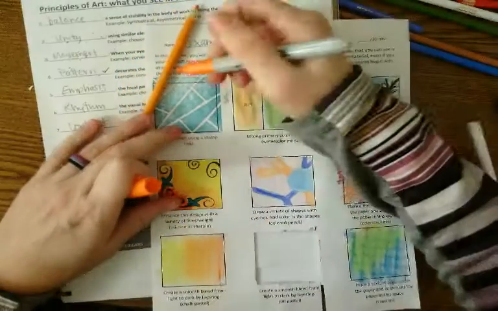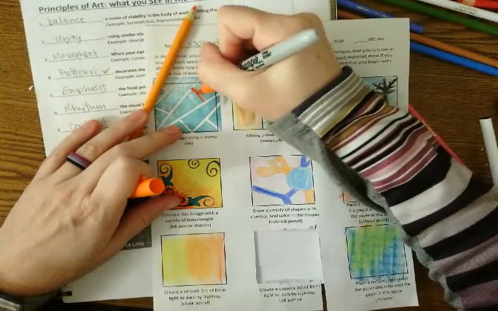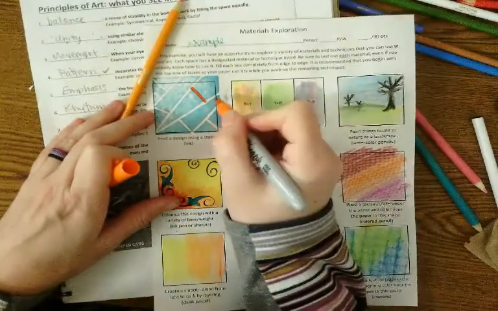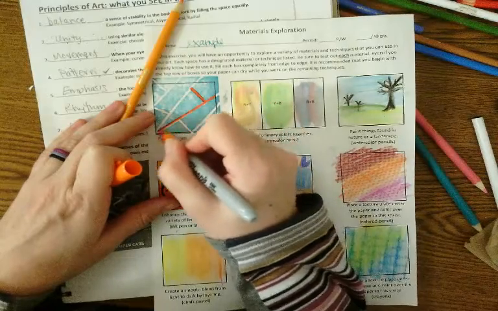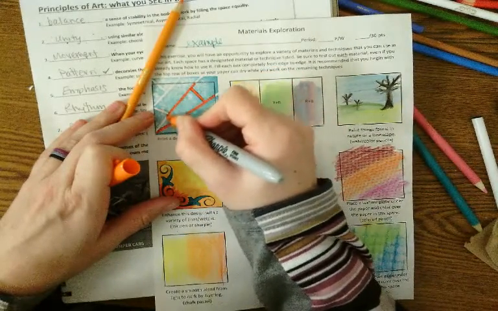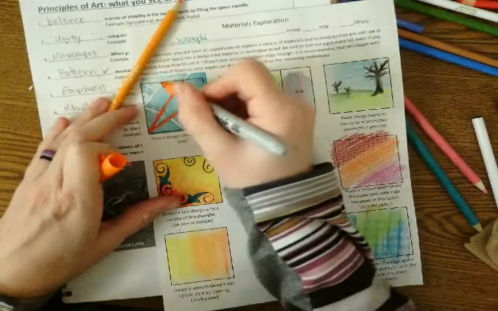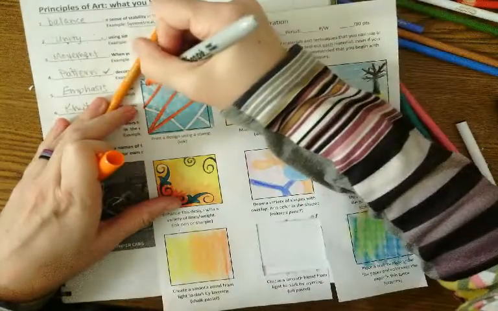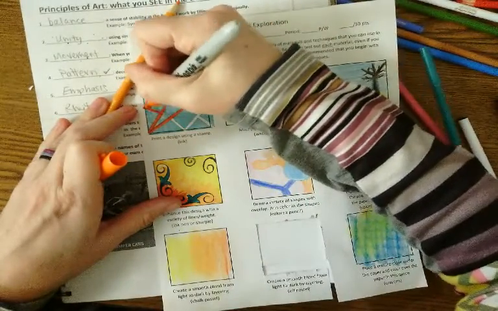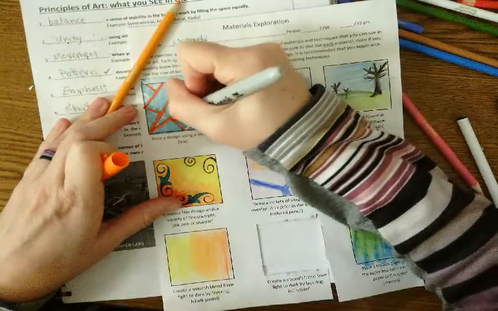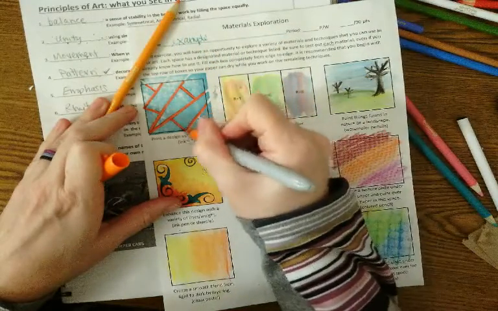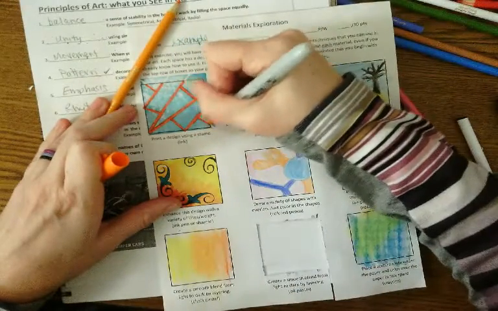So maybe I come back in here, and in my in-between space, I'm working with my opposite colors, my contrasting colors. You could also layer on top of your ink with more color from a colored pencil.